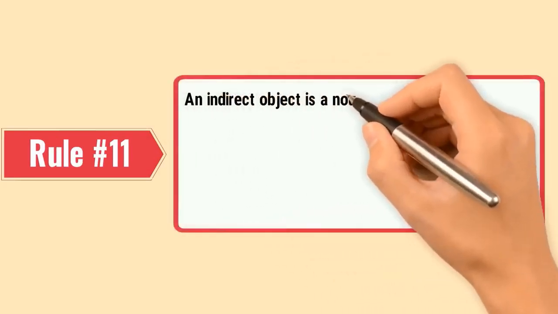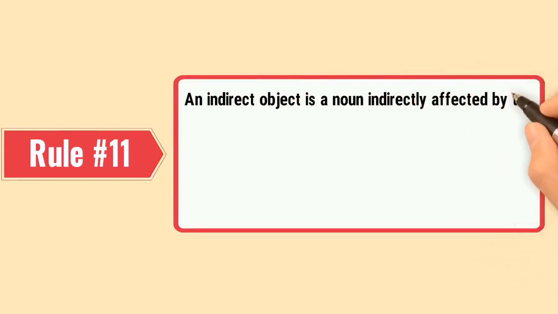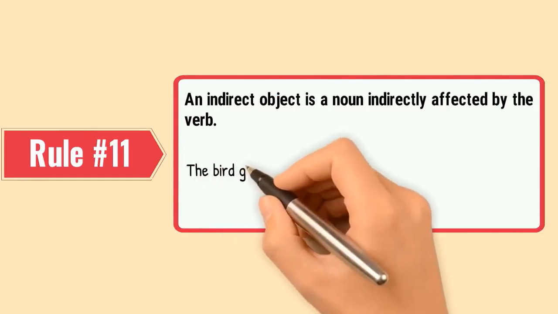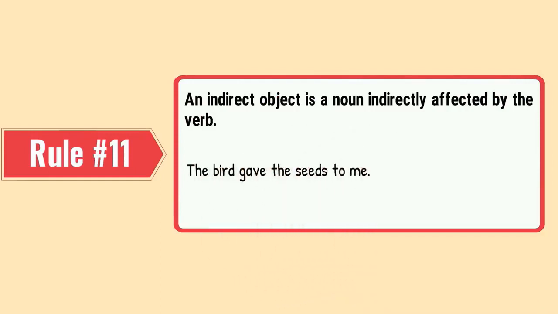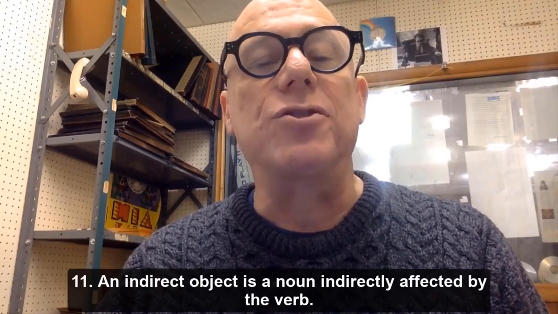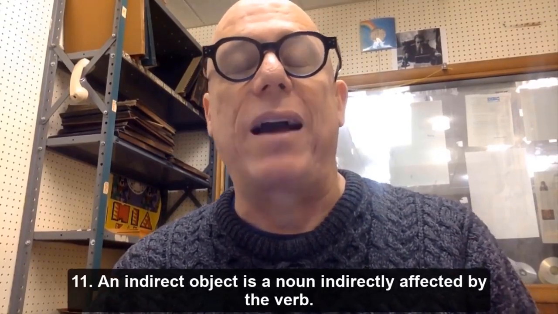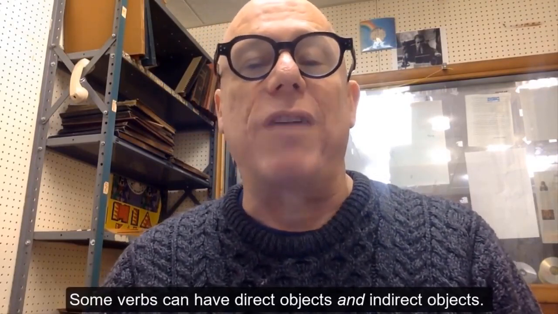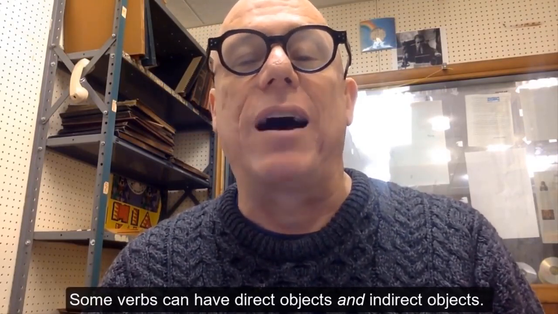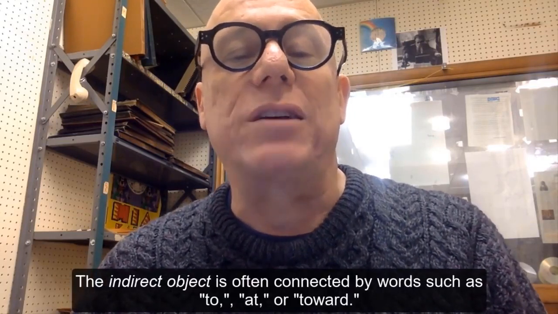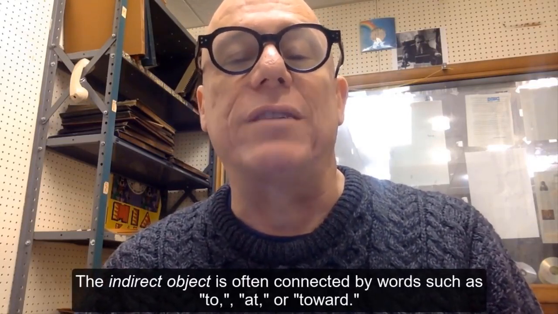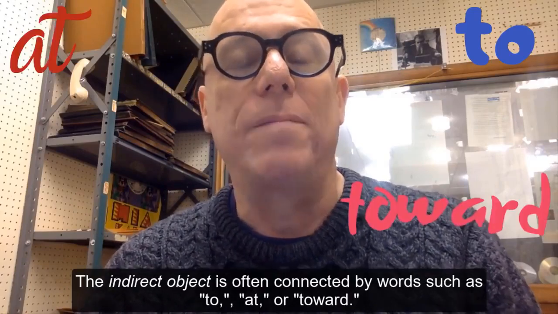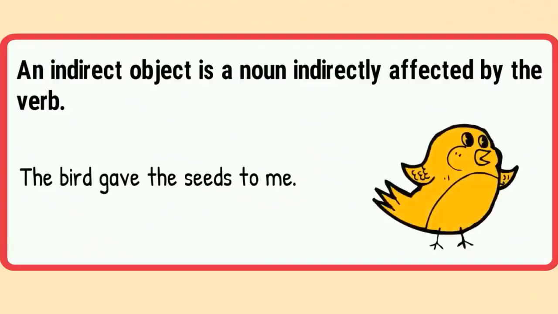An indirect object is a noun indirectly affected by the verb. The bird gave the seeds to me. An indirect object is a noun indirectly affected by the verb. Some verbs can have direct objects and indirect objects. The indirect object is often connected by words such as to, at, or toward. Example, the bird gave the seeds to me.